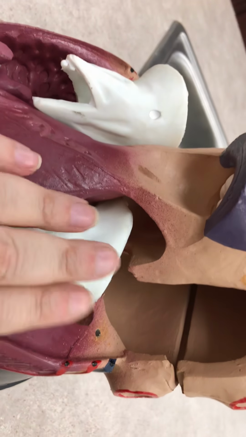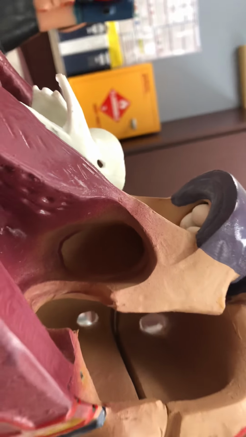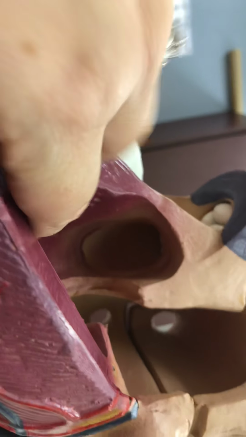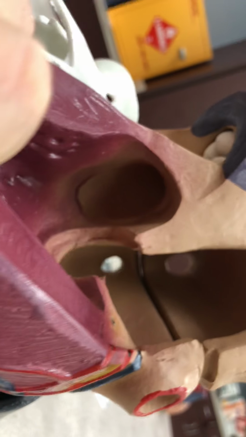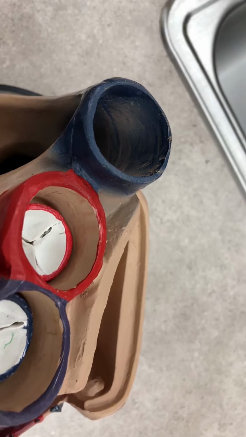So then that oxygenated blood will then go up through, it's kind of hard to see without a light, but all the way up through there. See that little white thing way up there? That is the aortic semilunar valve. And I will open this up so you can see it again, but it is red, and there is the aortic semilunar valve.